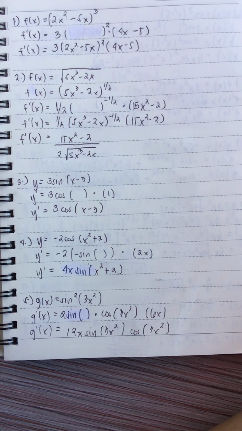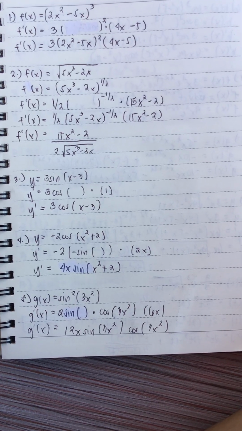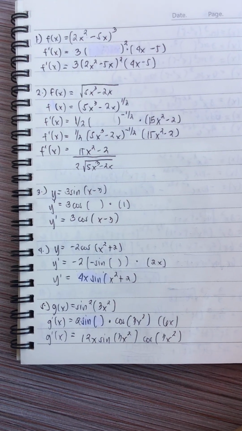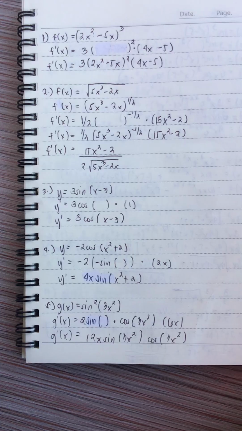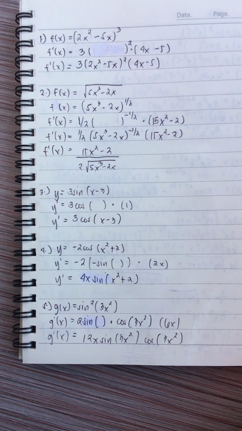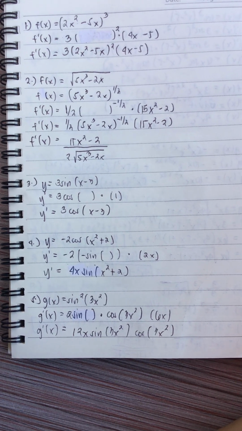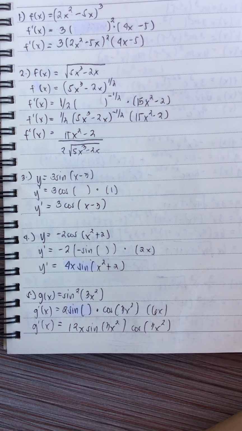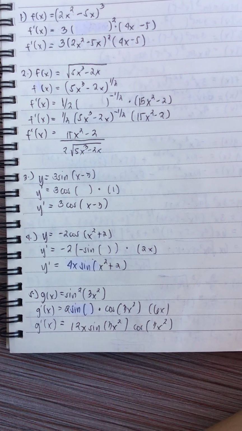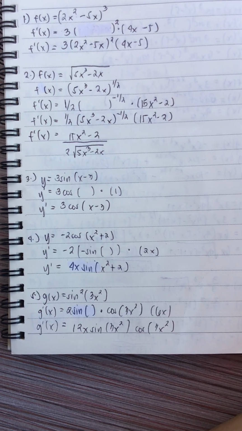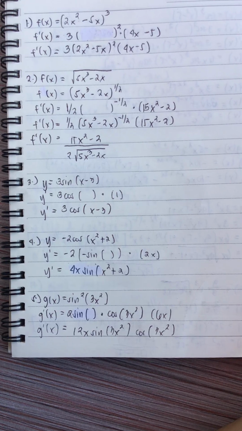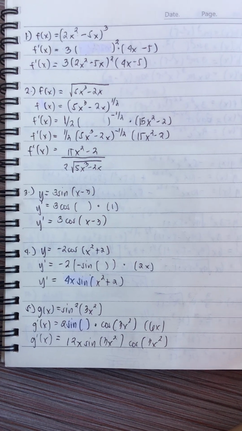And since we have negative 1/2 as the power, we can put it below the fraction. We can have 15x squared minus 2 as our numerator, since it doesn't have any negative power. So our answer there is 15x squared minus 2 all over 2 from the 1/2 times the square root of 5x cubed minus 2x.